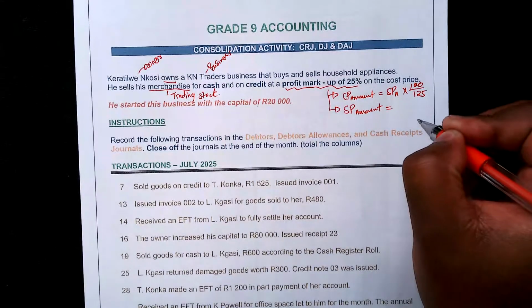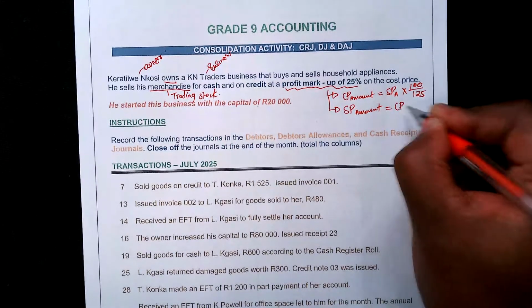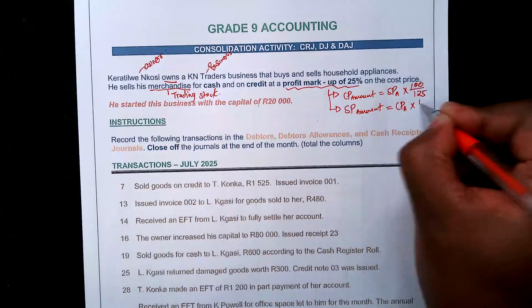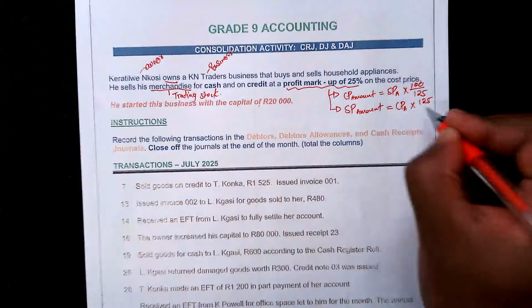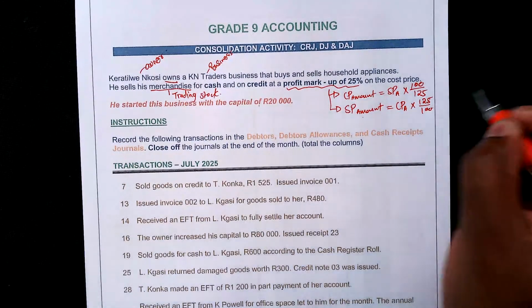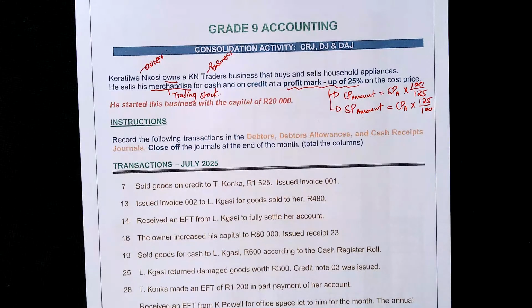To calculate the selling price amount, you take your cost price, multiply it with what you are looking for, the 125, which is your selling price, divided by what you are given. You are given the cost price, and the percentage for cost price is always 100%.